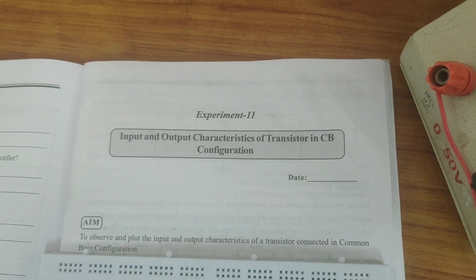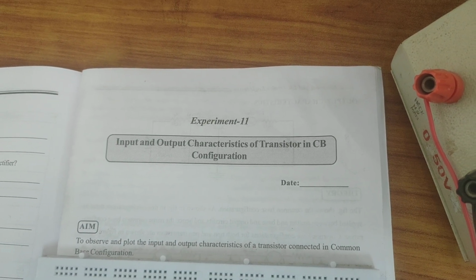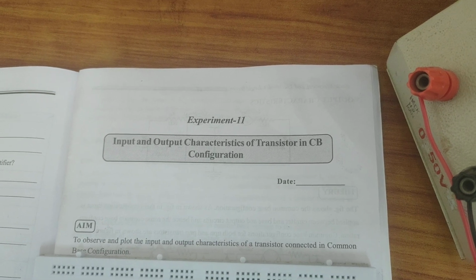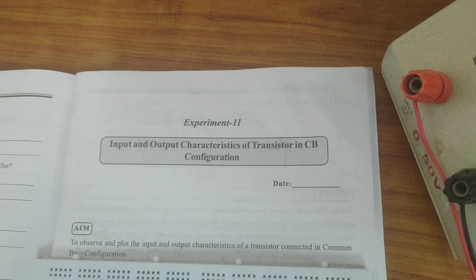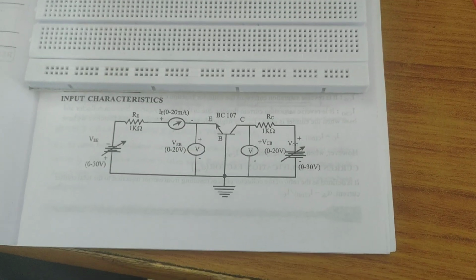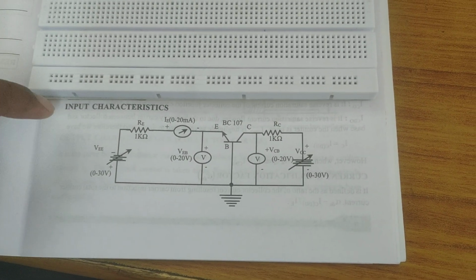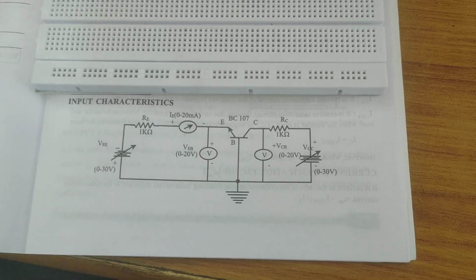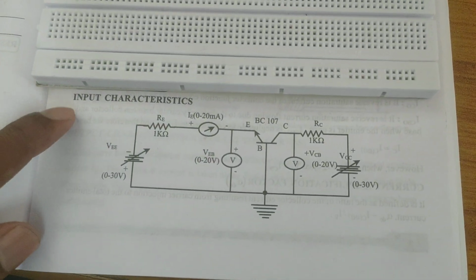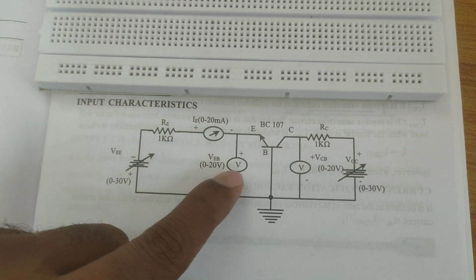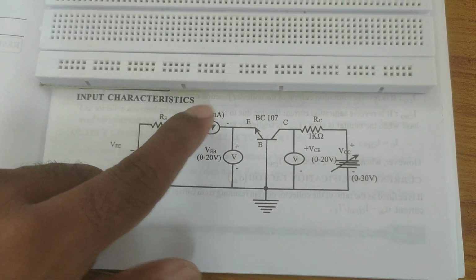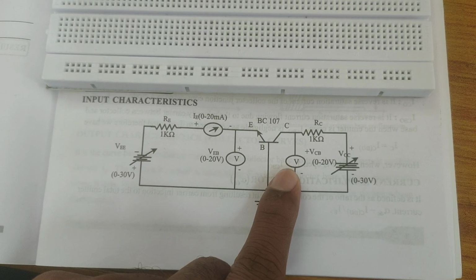Good morning all. Now I am going to explain about input and output characteristics of transistor in CB configuration. That is nothing but common base configuration. Now see the circuit diagram of a CB configuration, right? In this first one we need to calculate input characteristics. Input characteristics are plotted between input voltage versus input current by maintaining output voltage as constant.